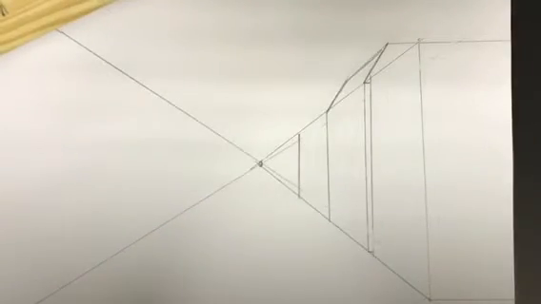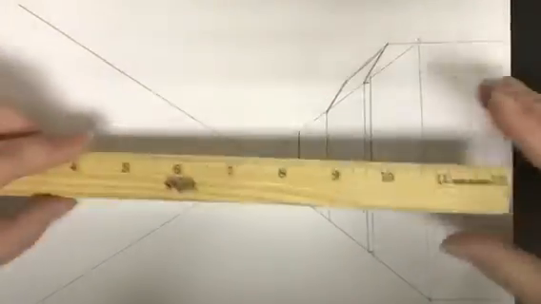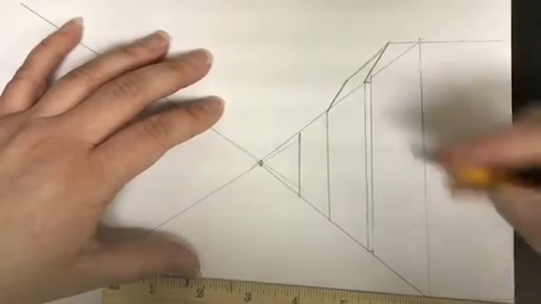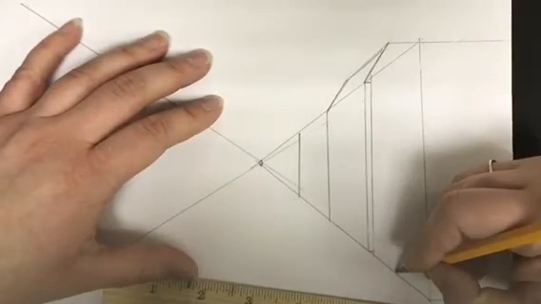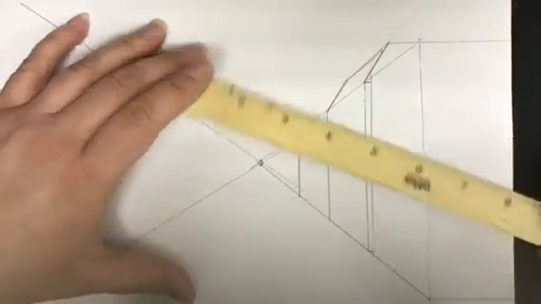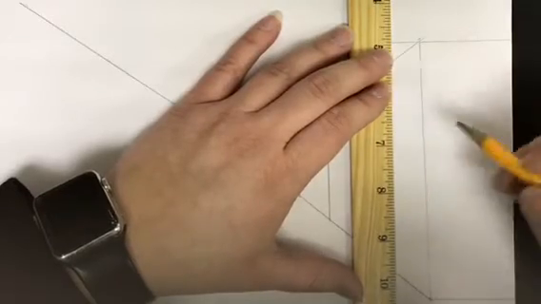Now I'm going to add some details onto my building, like doors and windows. To do that, I would begin by identifying how tall I want my door to be. I want a door to go right here, in the middle, and I want it to come up to about here. So then I would take my ruler, and I'm going to line it up so that it's in the middle and it looks straight.